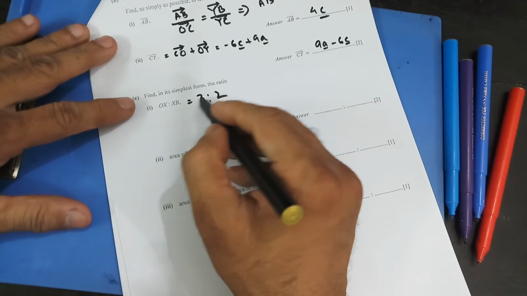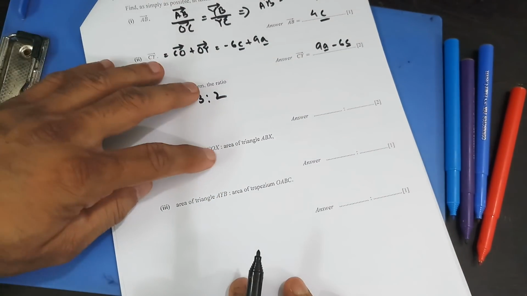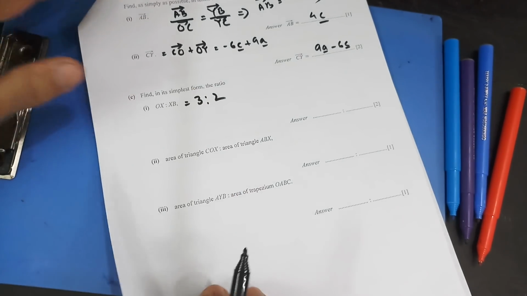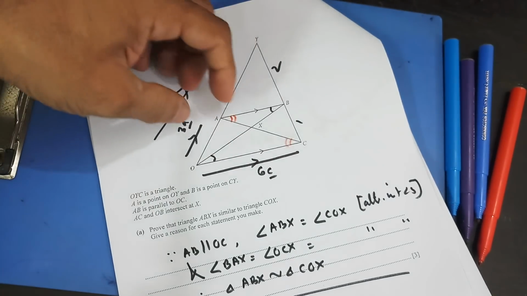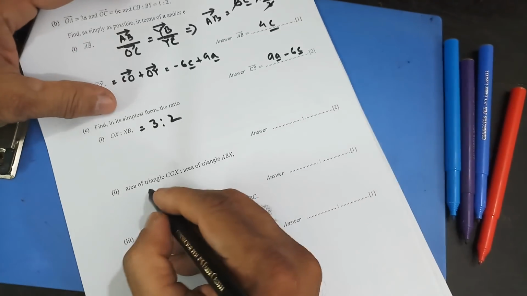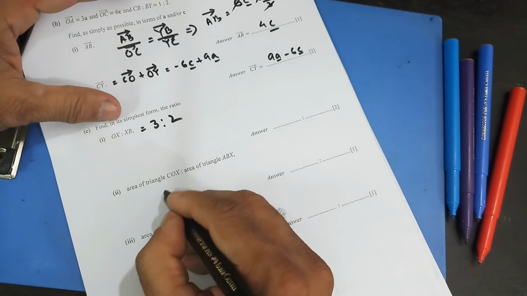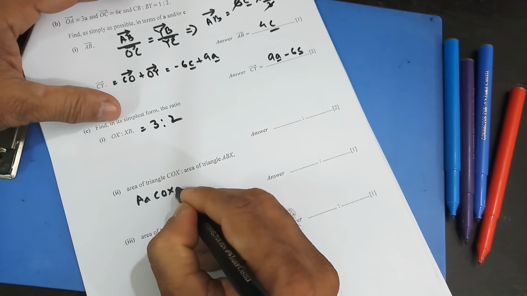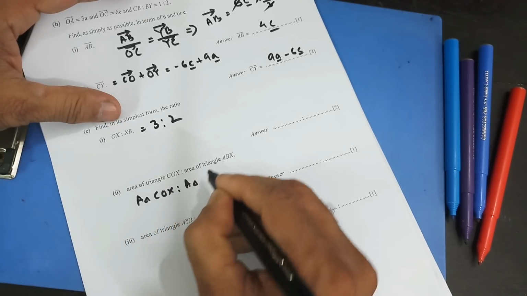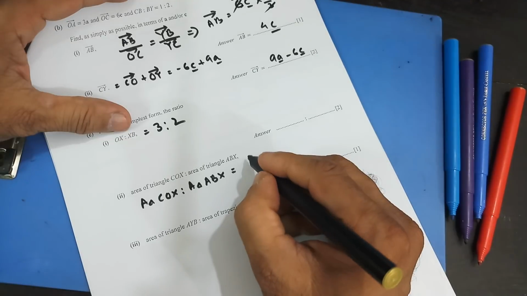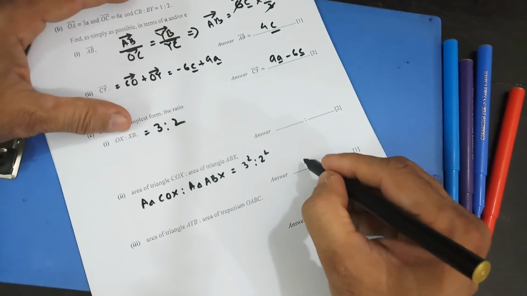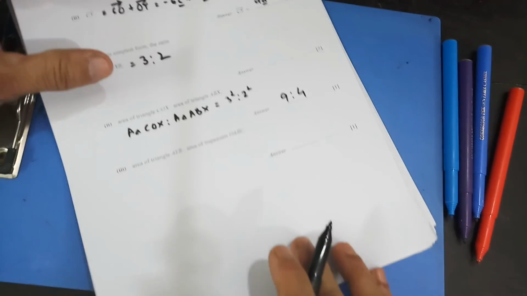OX is to XB. The area of triangle COX and area of triangle ABX. Now, area of COX is to area of ABX. Now, this is gonna be 3 is to 2. So you can see that area of triangle COX is to area of triangle ABX. Now this one is 2, so it's gonna be 3 squared is to 2 squared, equal to 9 is to 4. Okay, so that's done.